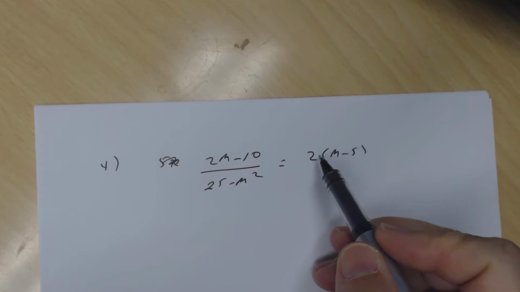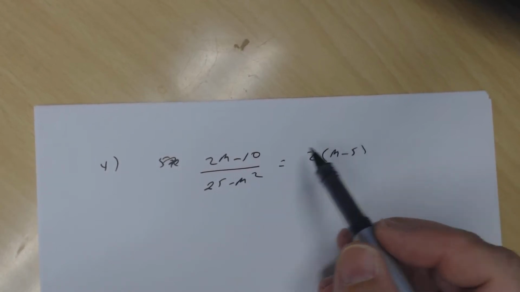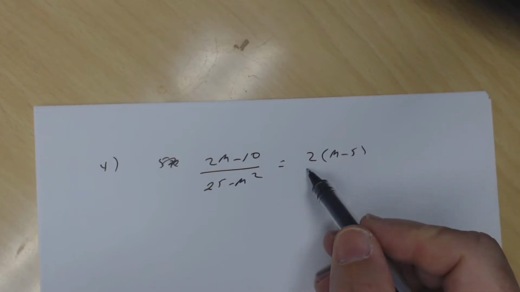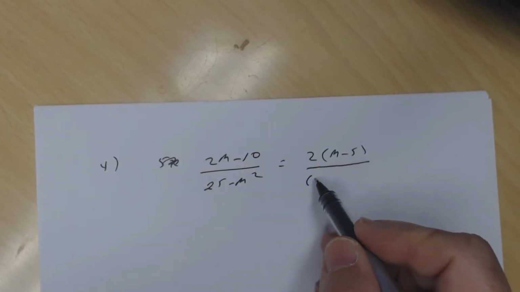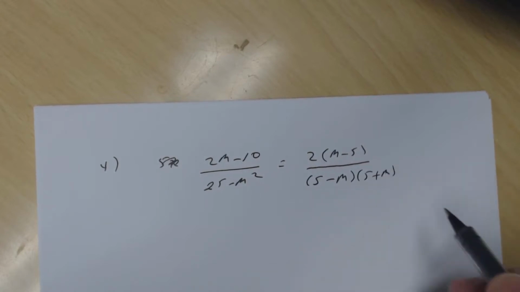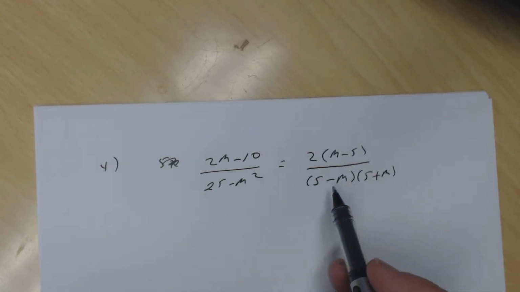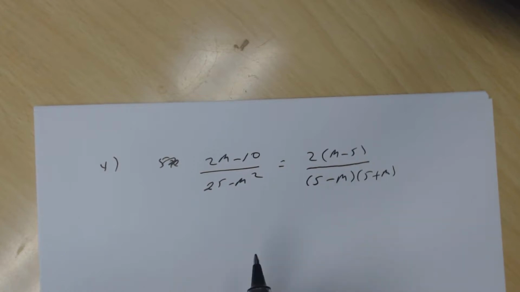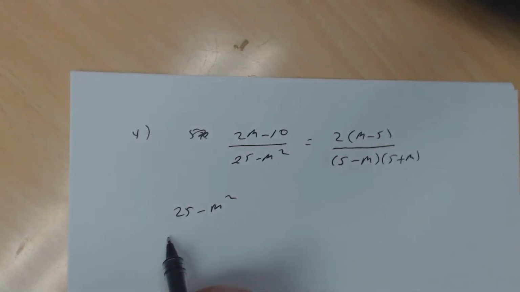And always check yourself, use the distributive property. 2 times m is 2m, 2 times negative 5 is a negative 10. In the denominator, that's the difference of 2 squares. So I get 5 minus m times 5 plus m. All right, make sure it's in that order. Don't say m minus 5 times m plus 5 because it's not correct. It is not m minus 5, it's 5 minus m. So it's important when you do this that you keep it in that order.